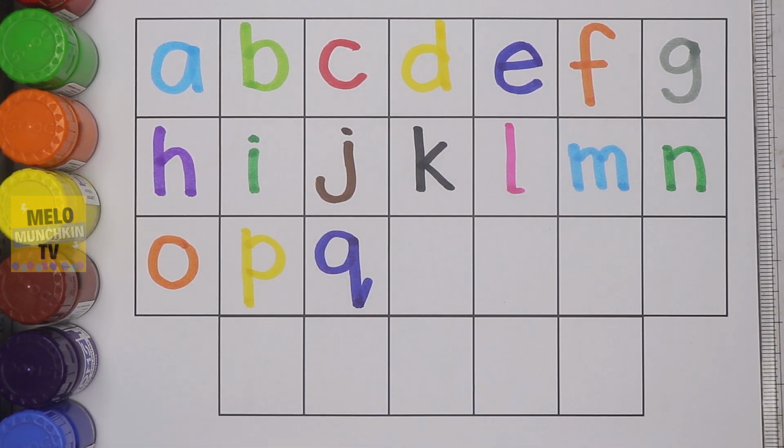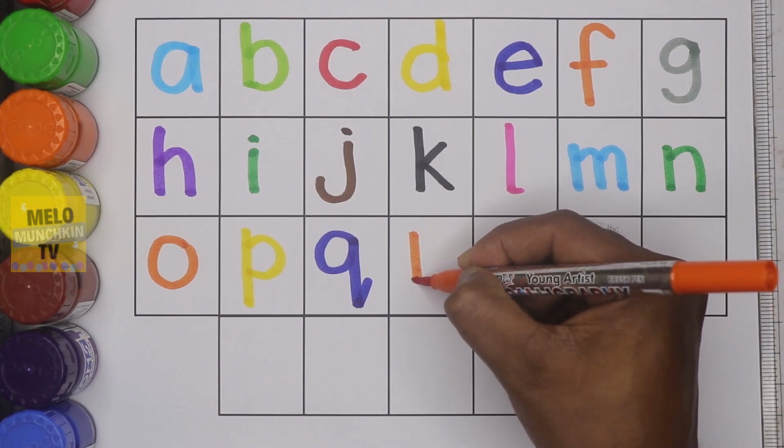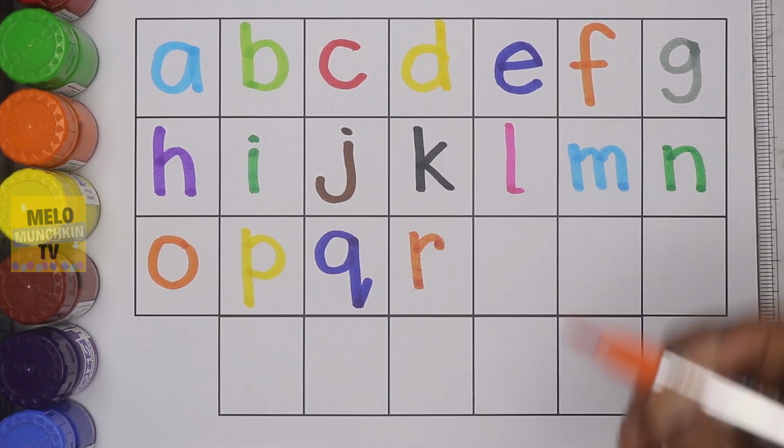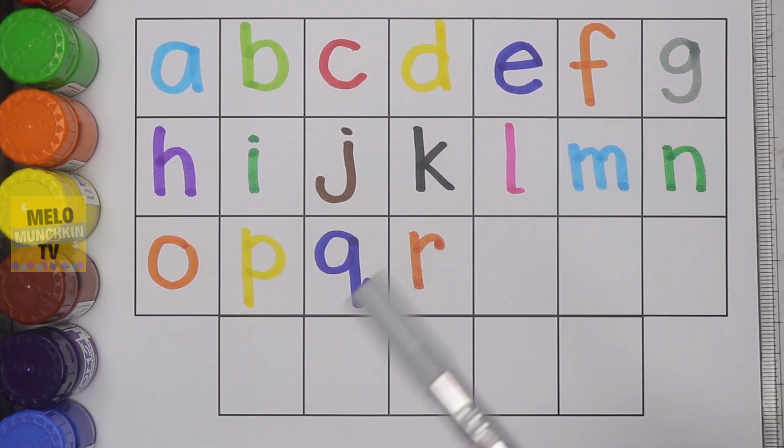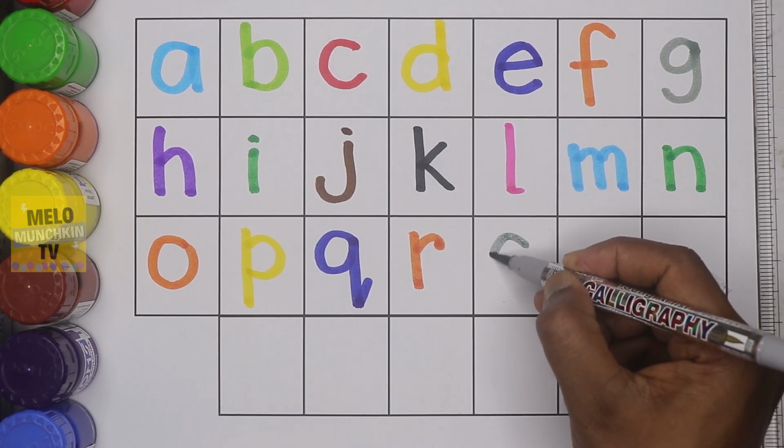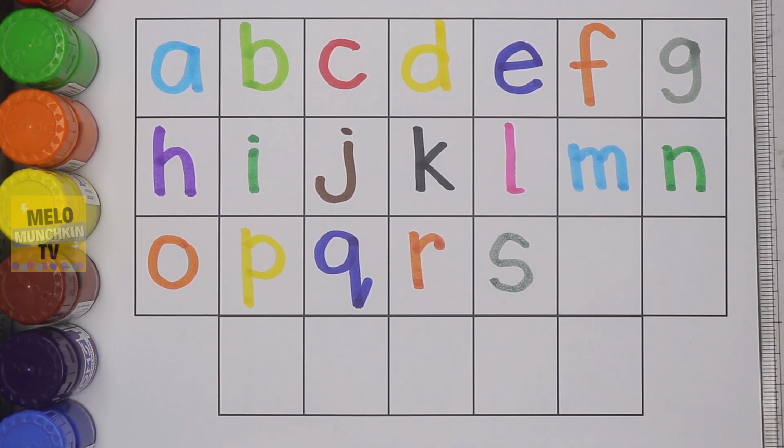Orange color. R. R for rabbit. Gray color. S. S for sun.